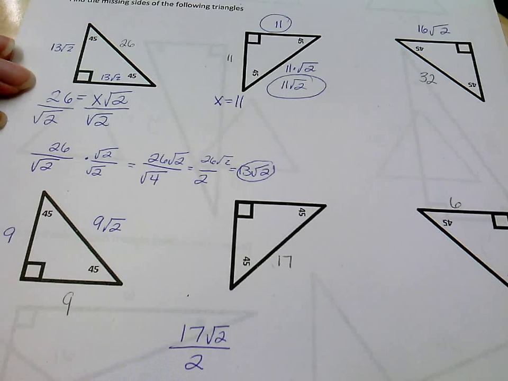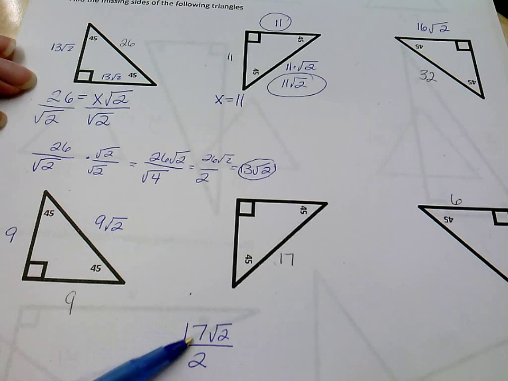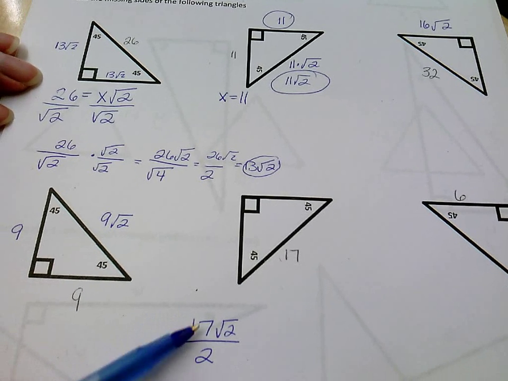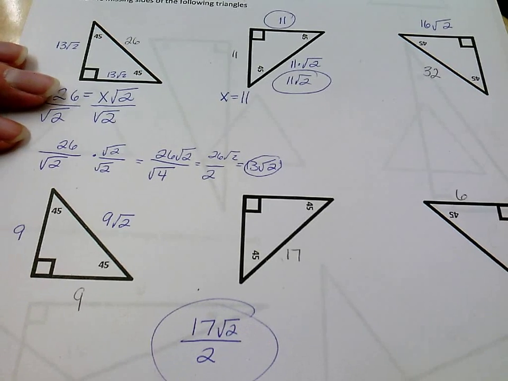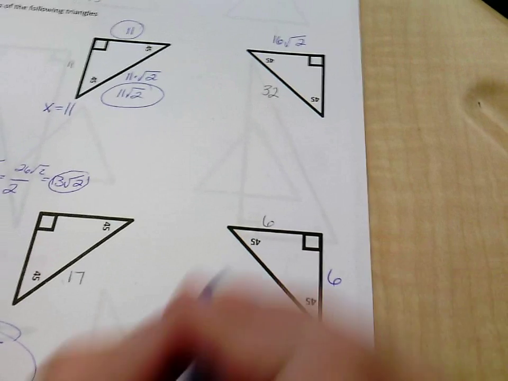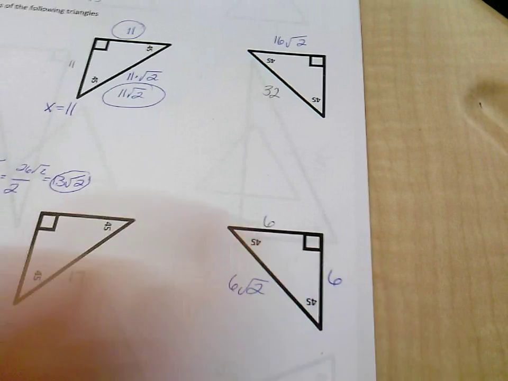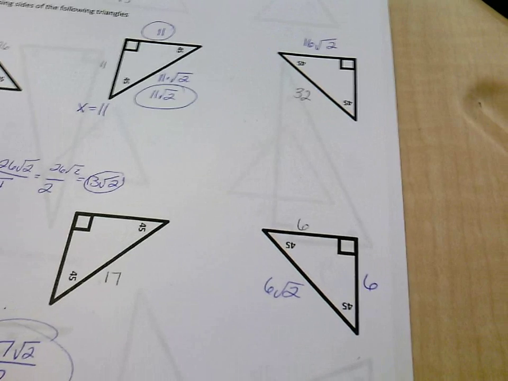In this one, this is not an even break. You can't take 17 divided by 2. So what we're going to do is just leave it like that. So that should be your answer. And finally, this last one is just going to be 6 square root of 2. And that's it.